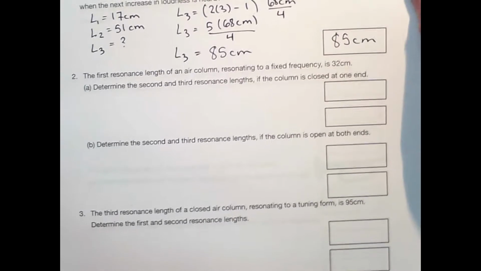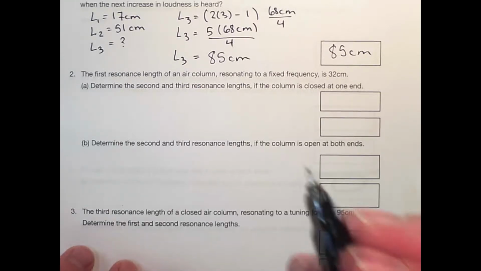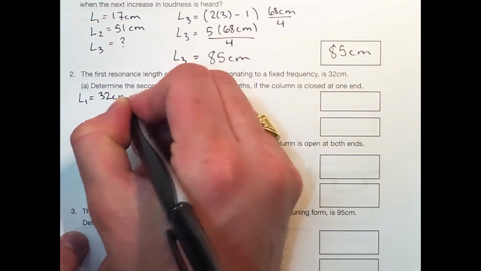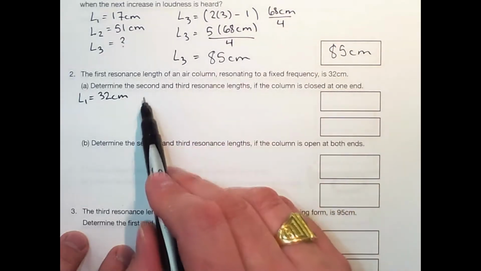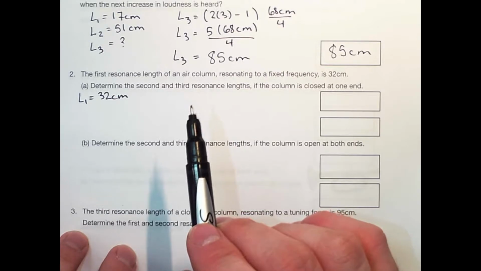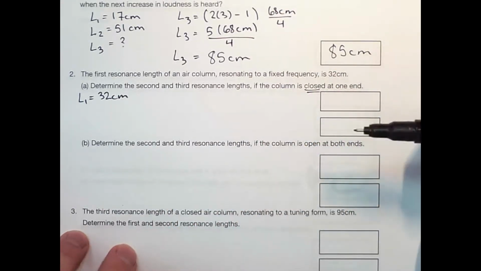So let's look at number 2 now. The first resonant length of an air column resonating to a fixed frequency is 32 centimeters. So L1 is 32 centimeters. Determine the second and third resonant lengths if the column is closed at one end. So we have closed. So essentially we're going to do the same thing.